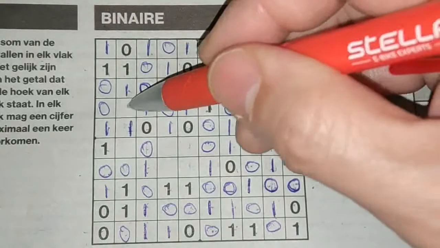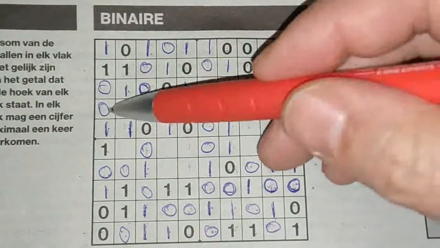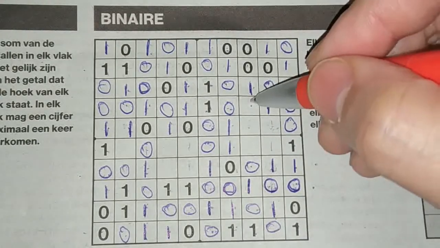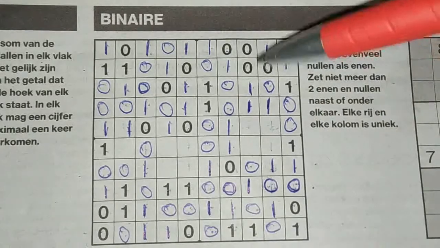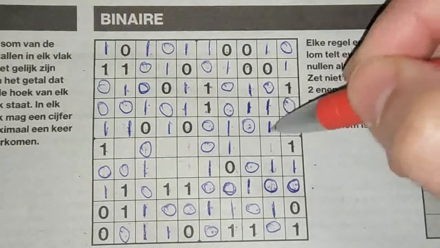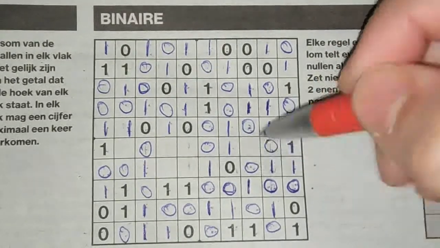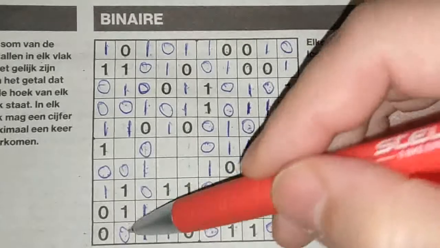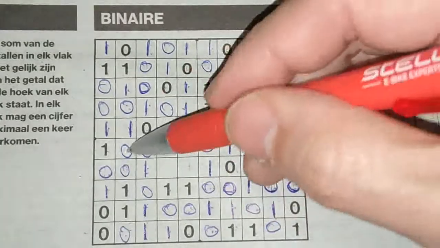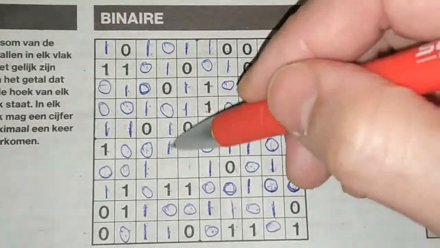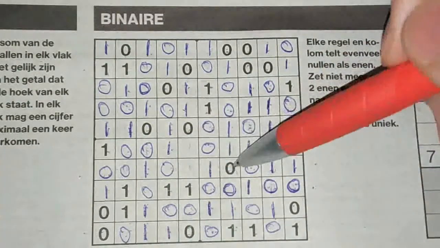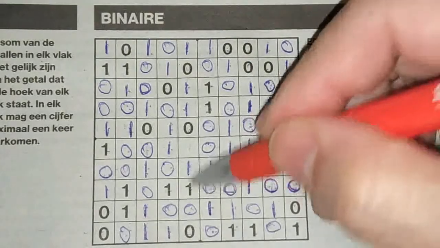Double 1, here an O, there an O. 1, 2, 3, 4, 5 O's, so the rest are 1s. Double 1, here an O, there an O. Between 2 O's comes a 1. Double 1, here an O, there an O. Between 2 O's comes a 1. 1, 2, 3, 4 O's in this column, so this is number 5. Double O, here 1, there 1. Double 1, here an O, there an O. 1, 2, 3, 4, 5 O's, so the rest are 1s. Double 1, here and O, there and O.